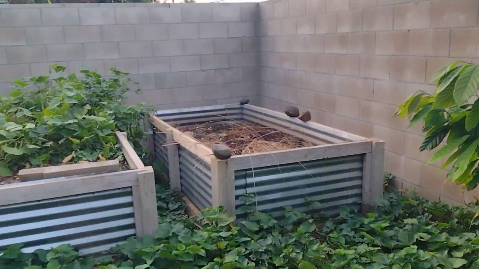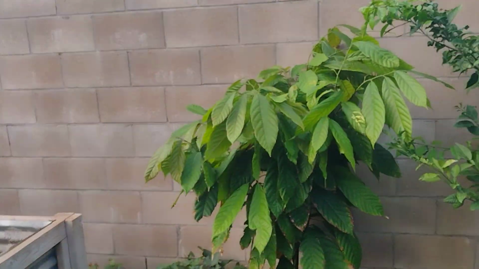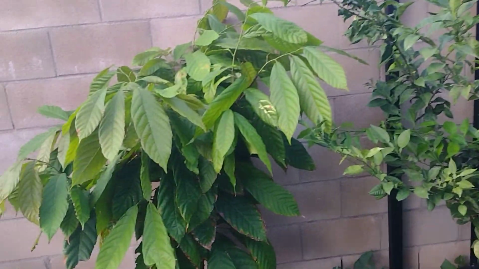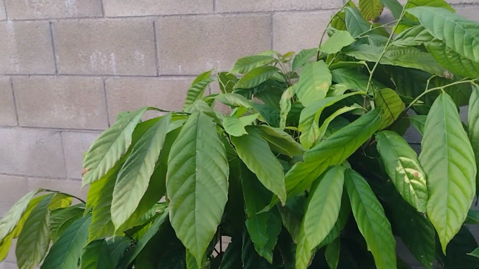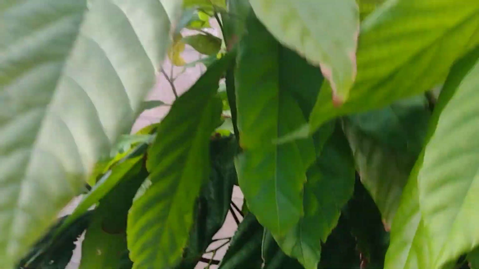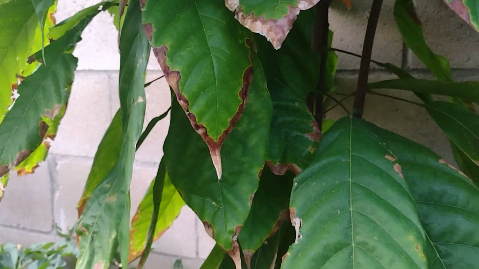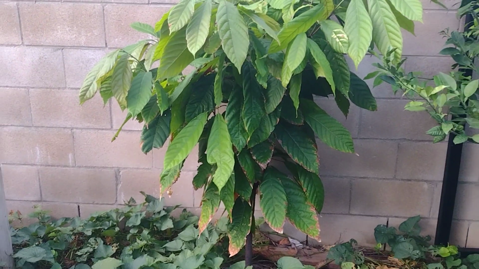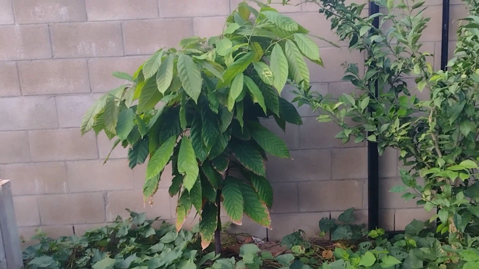All right, so this question came up on a forum recently about pollination of cacao flowers and bats, actually. So, this is one of my cacao. This is the smaller of the two.